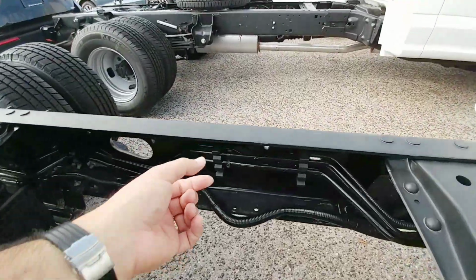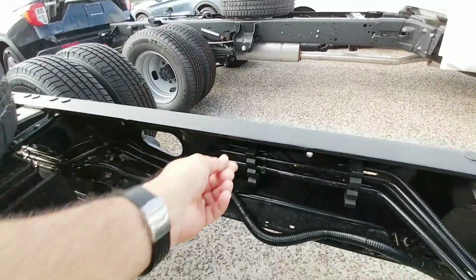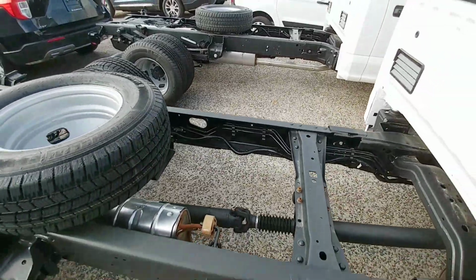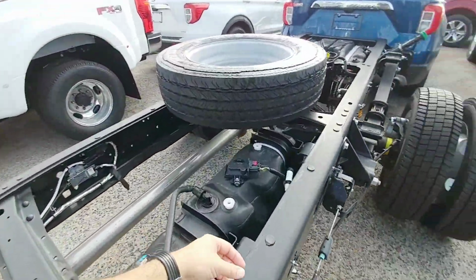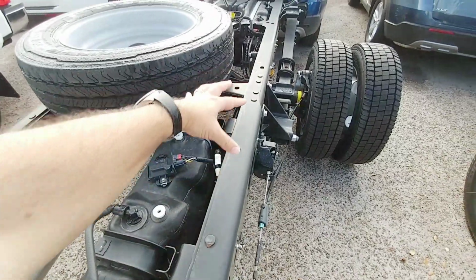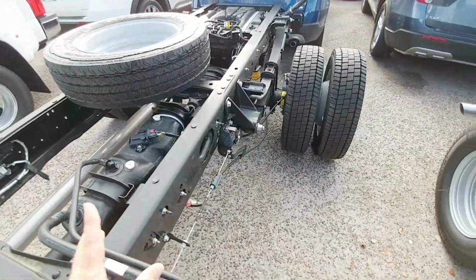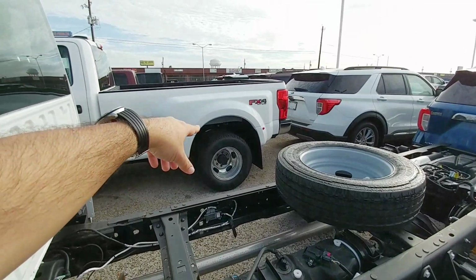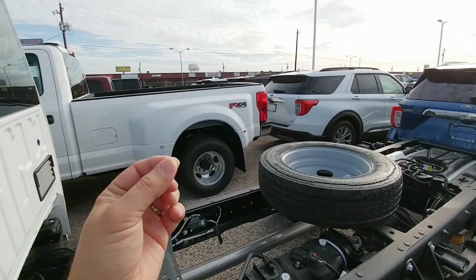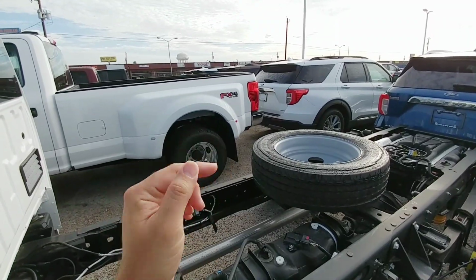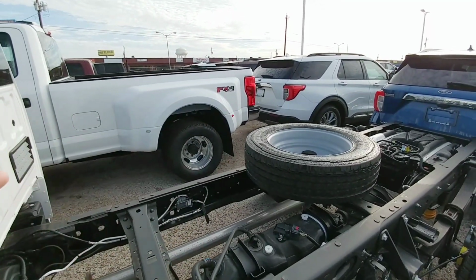So this frame right here is significantly thicker than a pickup truck frame. Even though this frame and this frame are the same thickness right here, again, you get that extra piece of steel here to reinforce the frame structure. Whenever you look at an F350 pickup truck or even an F450 pickup truck, the metal is much thinner, even though it's fully boxed. So that's kind of the difference.